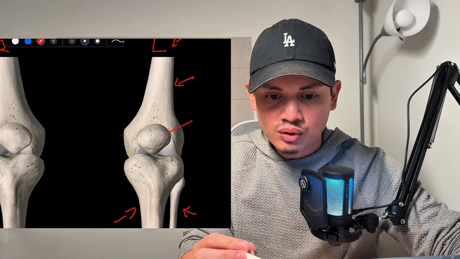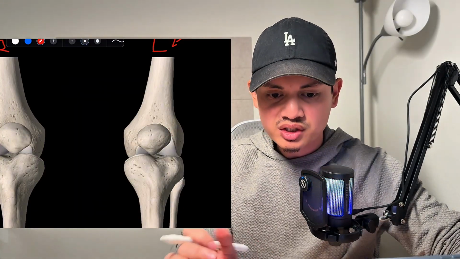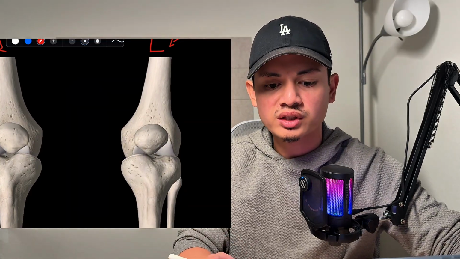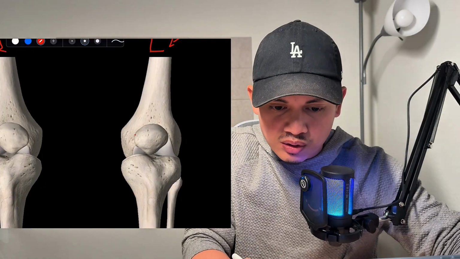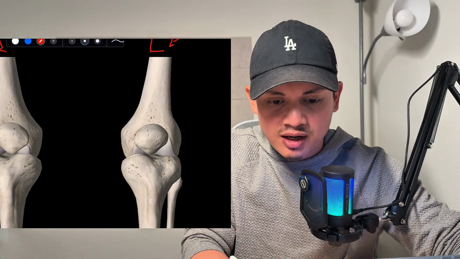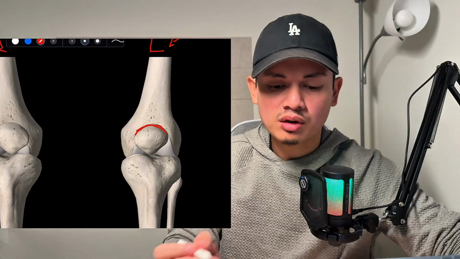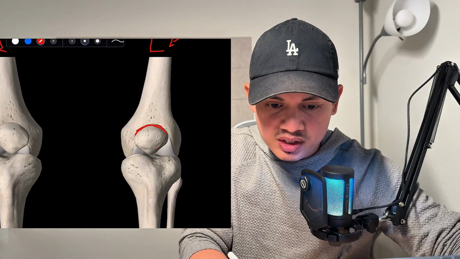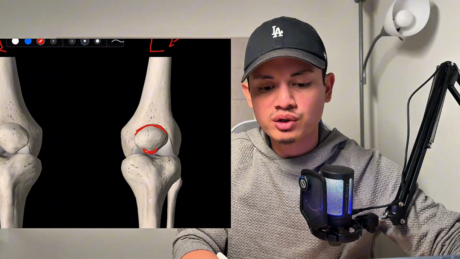Okay, so with these bones, let's take a deep dive into the patella. The patella is pretty simple. It's a floating bone, also known as a sesamoid bone, so it's irregularly shaped, and it only has a few features that we need to take note of. In terms of the landmarks of your kneecap, the top portion right here is known as the base, or the superior pole, of your patella. And then the pointy part right here is the apex of your kneecap, which we also call the inferior pole.